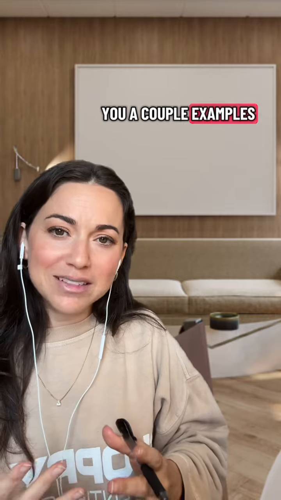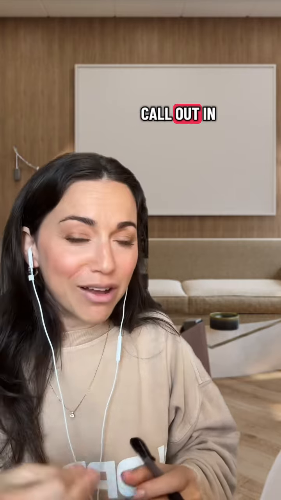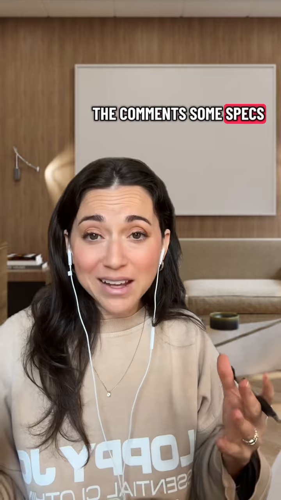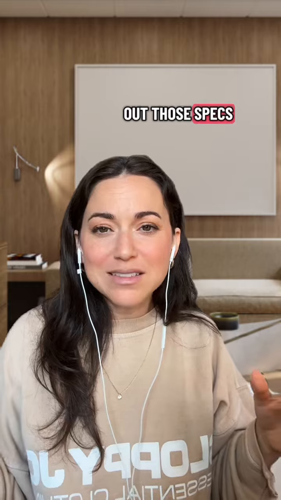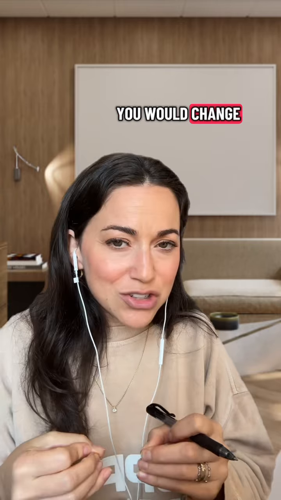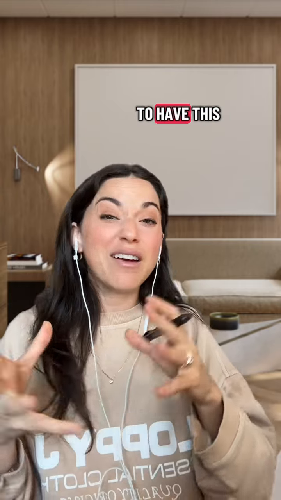So using the rendering behind us, I'm going to give you a couple examples, and then I want you to call out in the comments some specs, some details that you see. Once you've called out those specs, tell me something you would change in those specs to have this room look a little bit different or follow a different style.